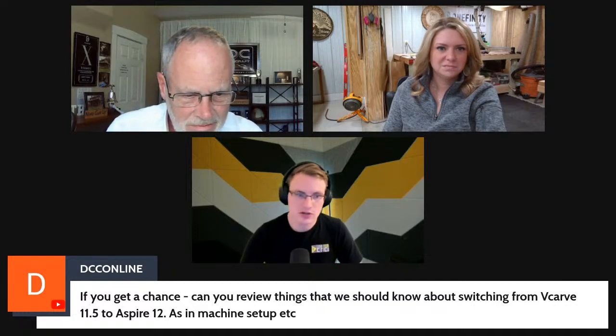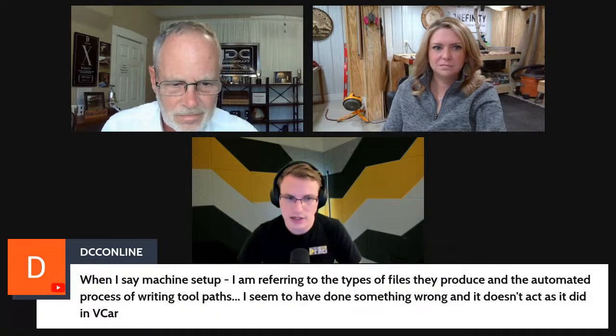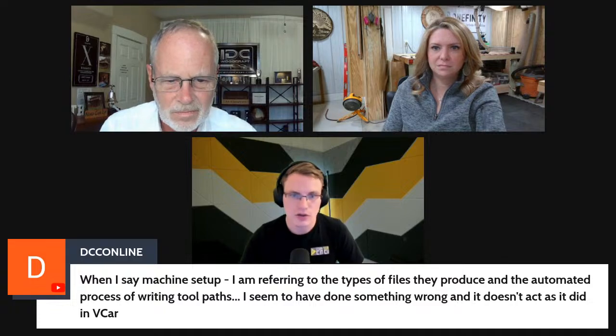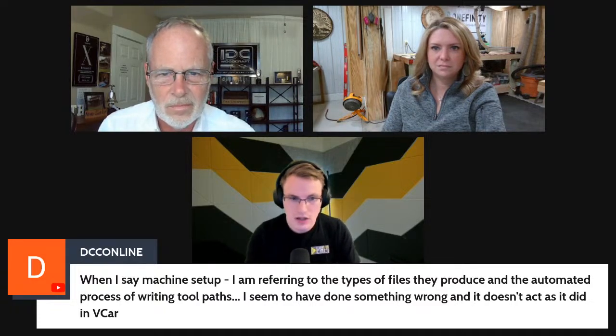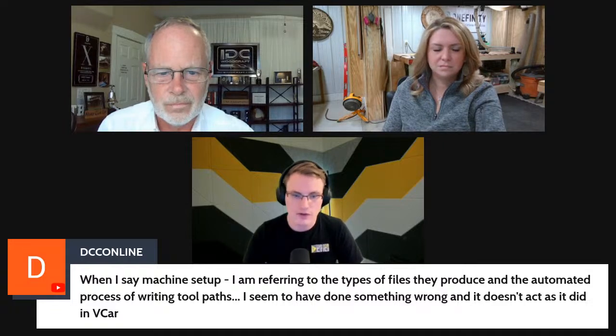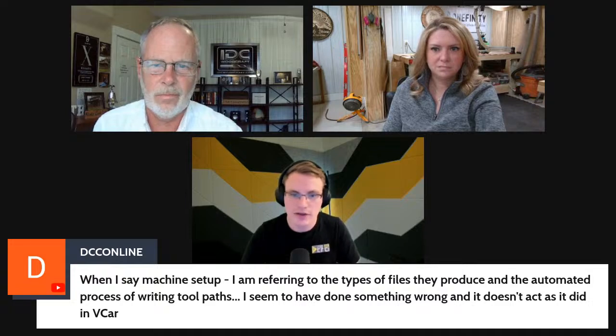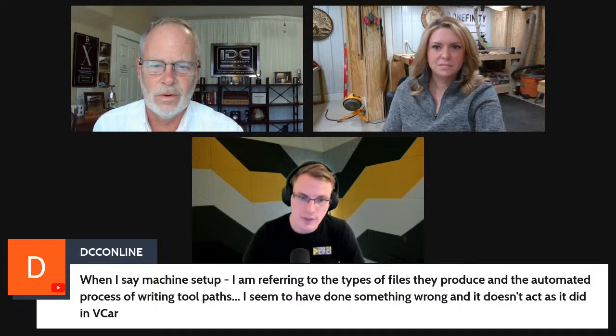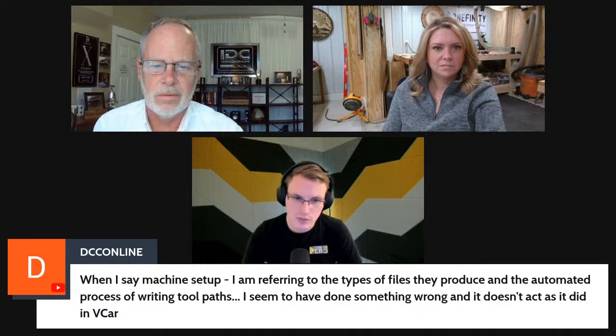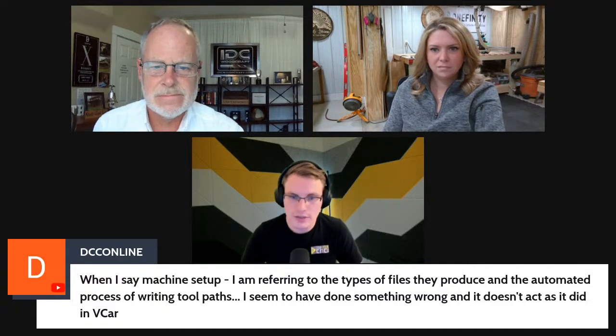All right. Can you review things that we should know about switching from VCarve 11.5 to 12, such as machine setup? Yeah, when you switch to version 12, as long as you're using the same computer and you have the same setup, there's one button you press and it migrates all your settings over. So all of your toolpath data, your database, and your machine setup, everything is going to migrate right over. You can also back up all your old stuff onto your Vectric portal account, and you can load it into version 12 at any point.